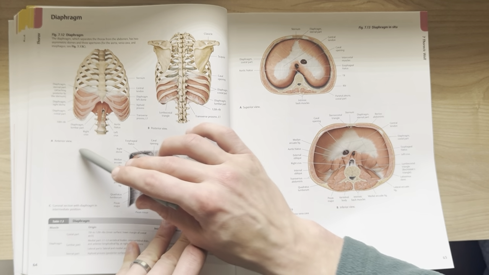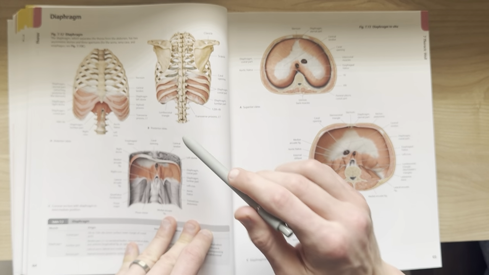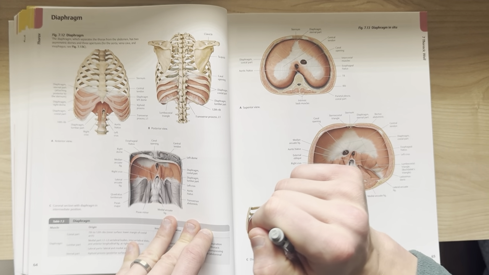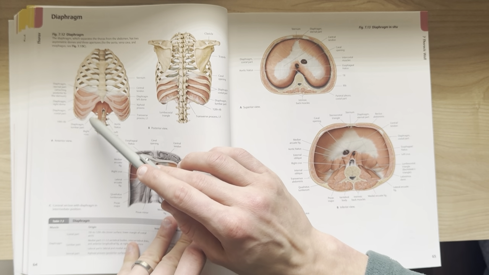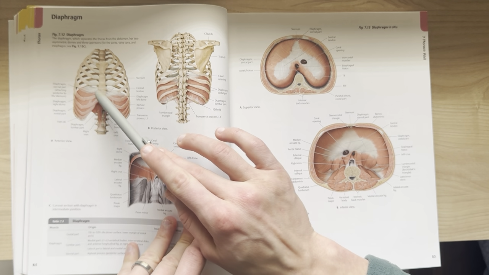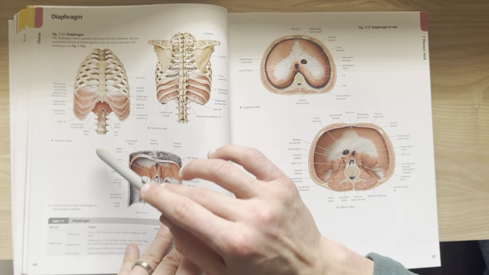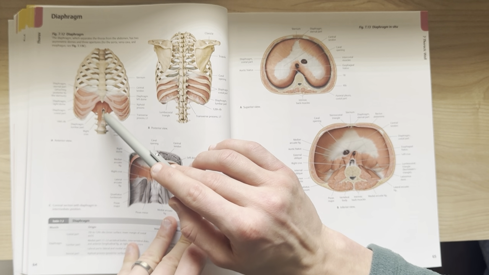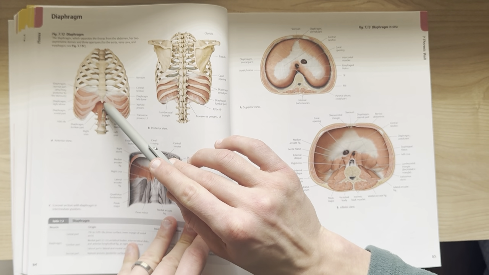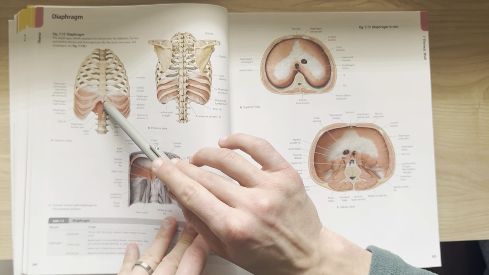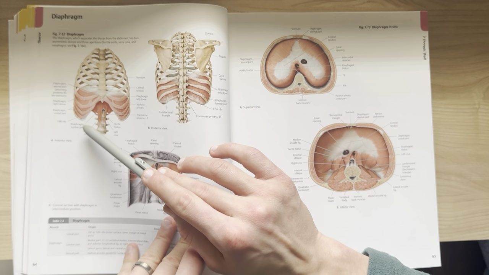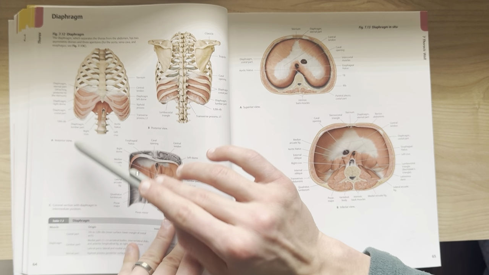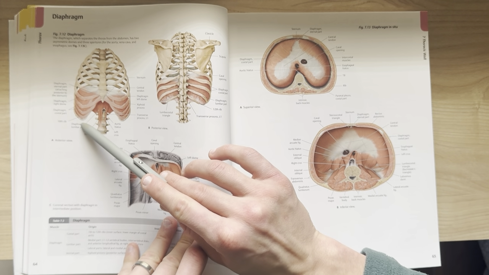So we've got an anterior view here, looking at the front of the body. We've got a posterior view, looking at the back of the body. The sternum, there's the central tendon, which we haven't talked about yet, which assists with the diaphragm. And then the diaphragm sternal portion attaching to the posterior of the sternum. The diaphragm, the right dome. The diaphragm, the costal portion. Here's the 10th rib for the sake of orienting ourselves.